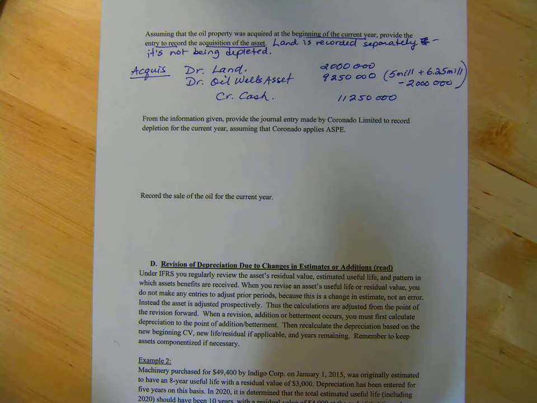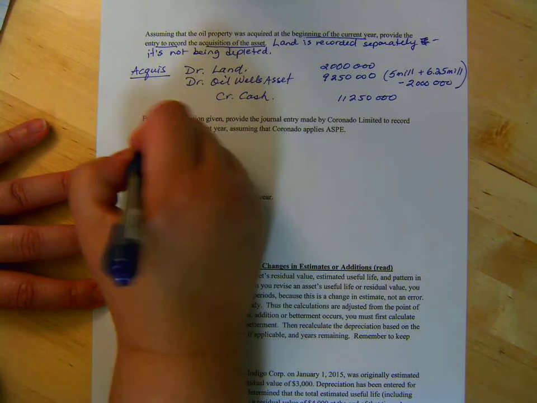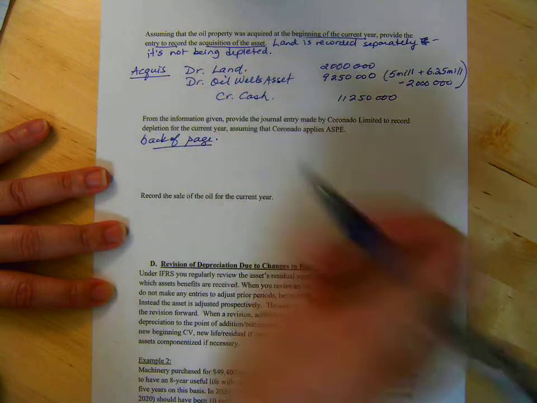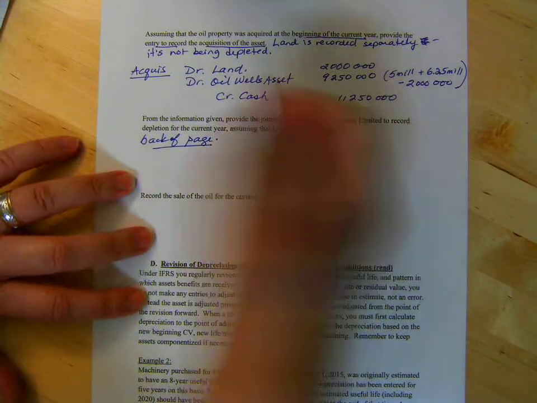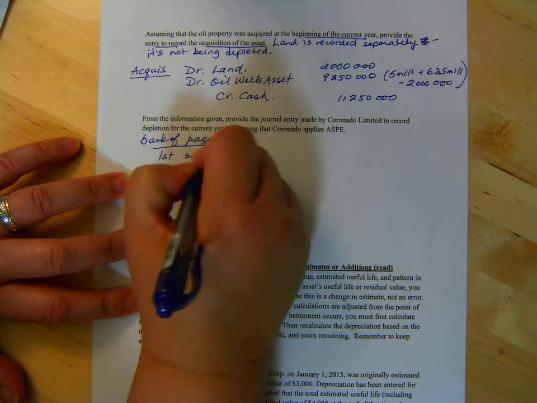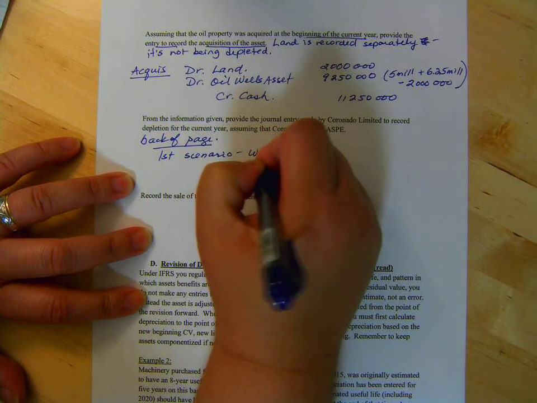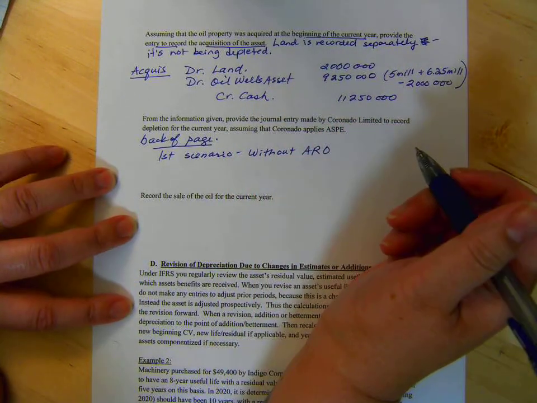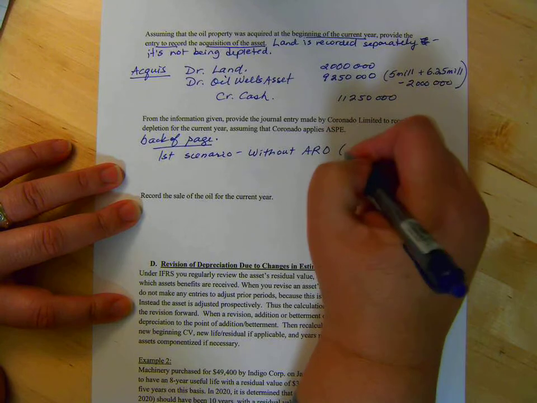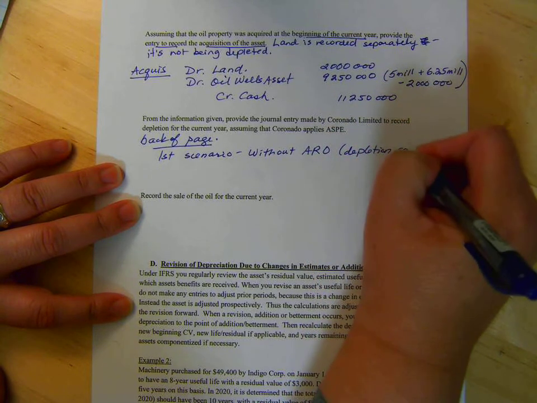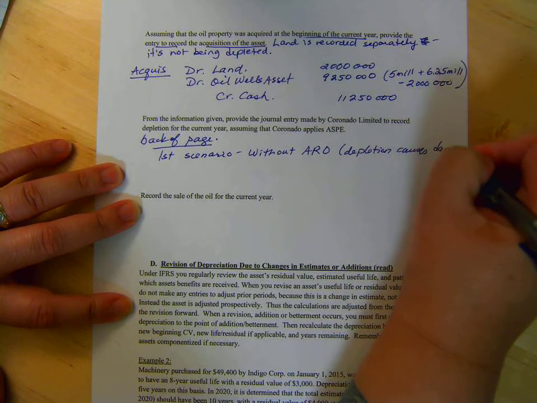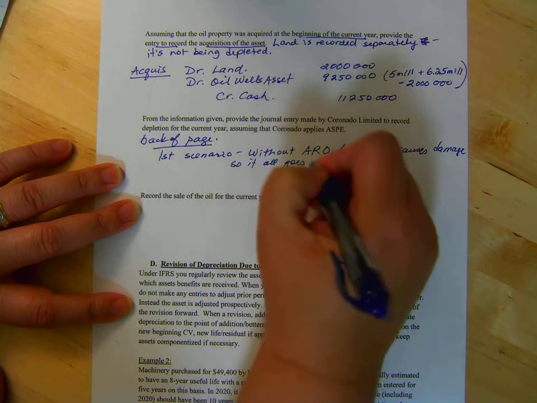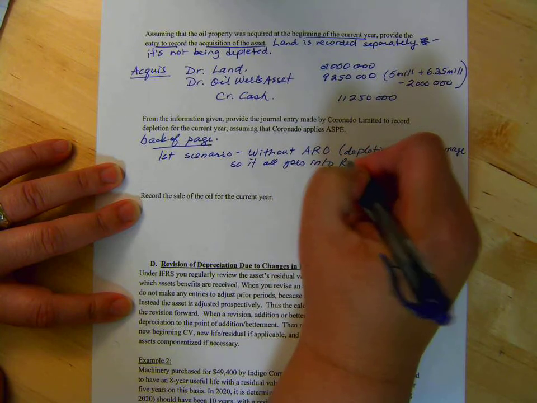Okay, now flip your page over. We're going to do the first scenario, without the asset retirement obligation. So it's actually the depletion that causes the damage, so it all goes into the production inventory.